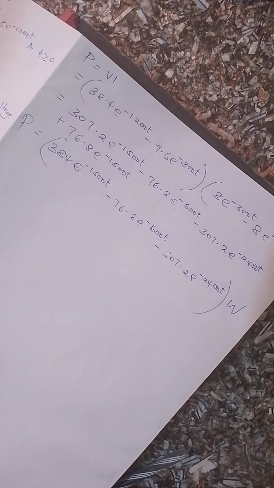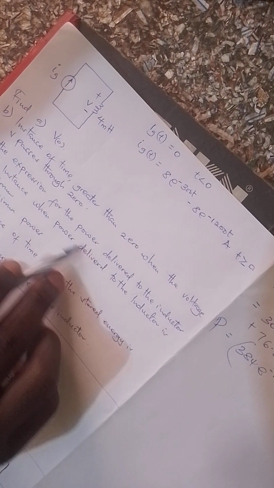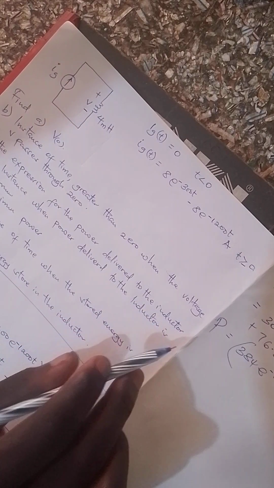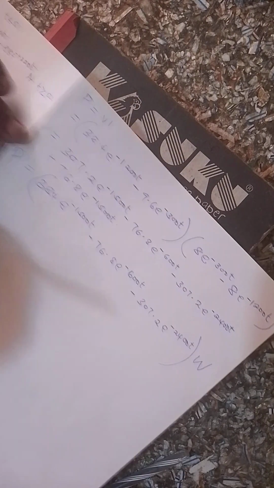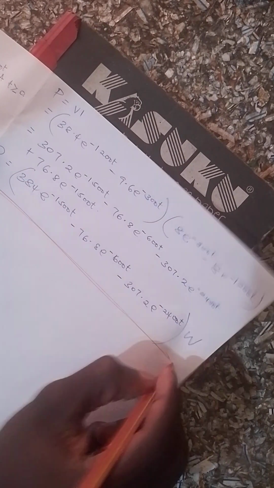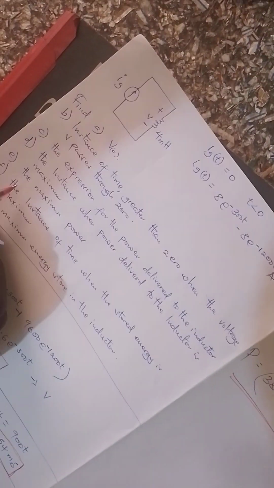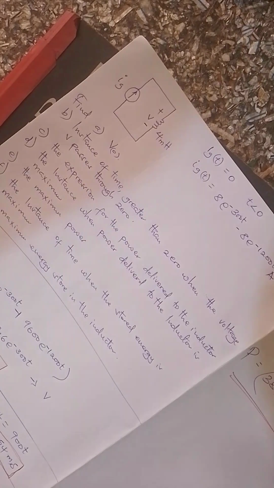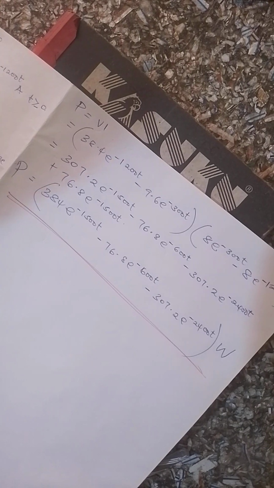So that's the final expression of power delivered to the inductor. The next question, question D: the instance when power delivered to the inductor is maximum.